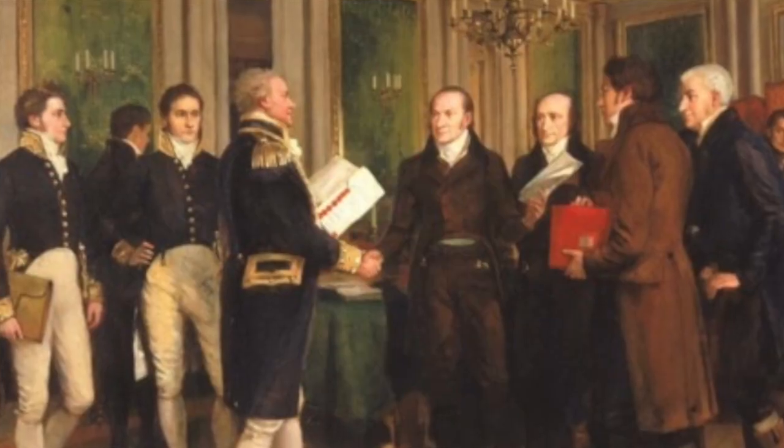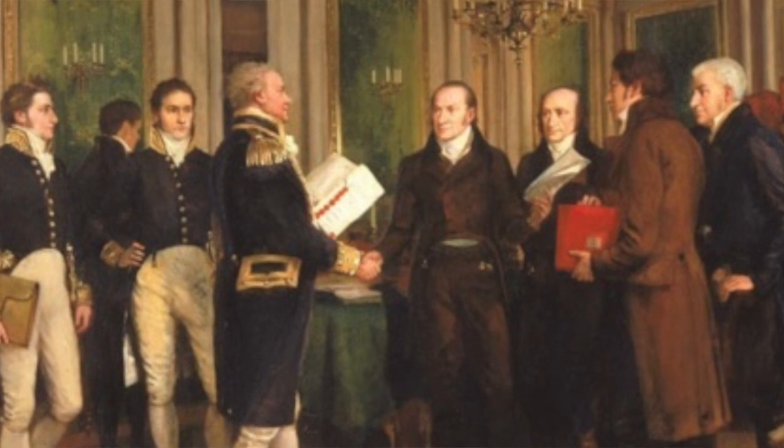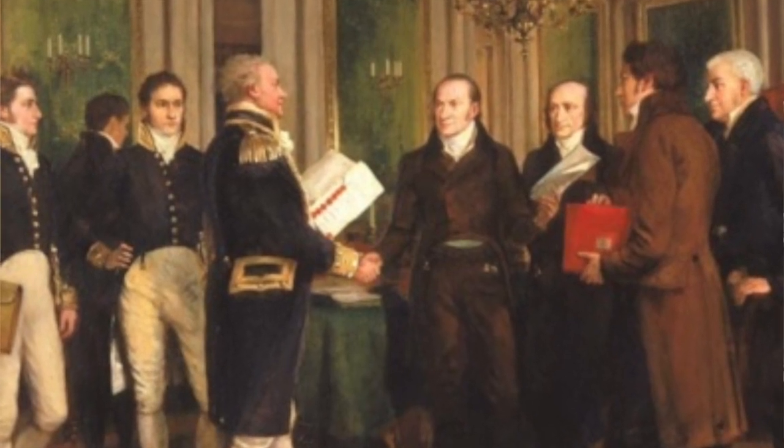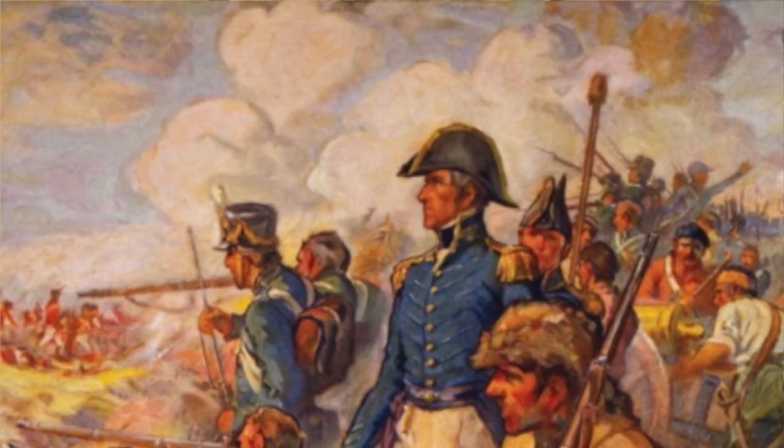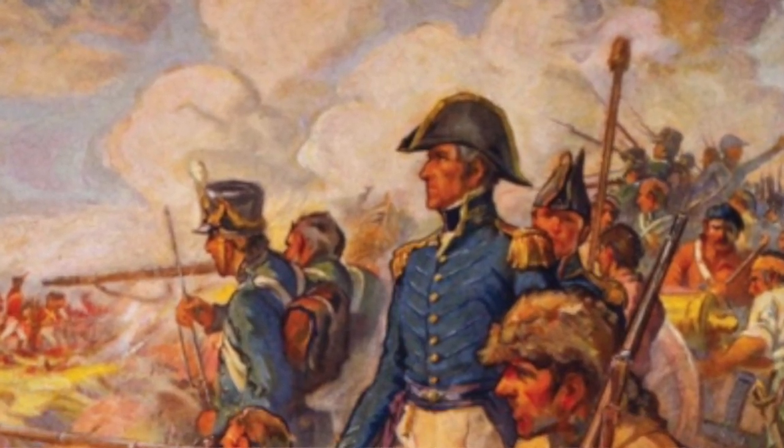The Treaty of Ghent, which was signed in Belgium on Christmas Eve of 1814, was a peace treaty that ended hostilities between the United States and Great Britain. And even worse, they had also learned that on January the 6th, 1815, Andrew Jackson had defeated the British Army at the Battle of New Orleans.